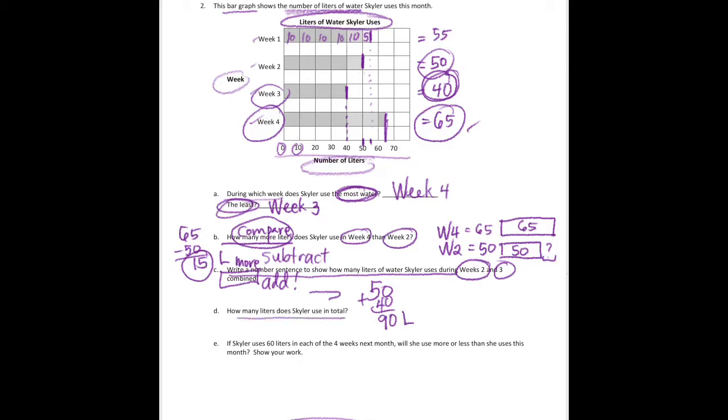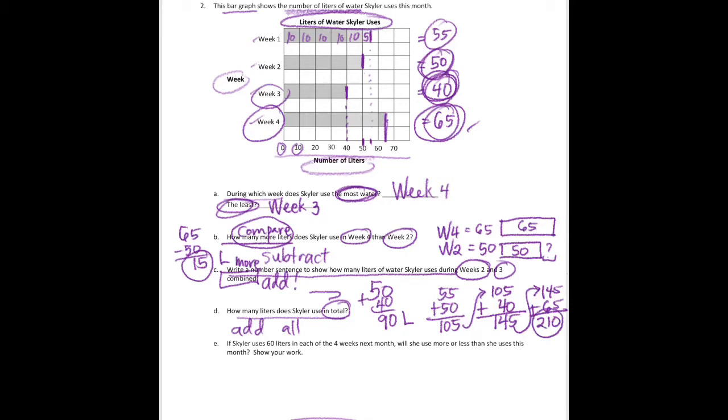And then how many liters does Skylar use in total? That means we're going to add all the weeks. So that's 4 numbers to add: 55 plus 50 plus 40 plus 65. It's easier if you add 2 numbers at a time. So that's 105 for week 1 and 2. And of course, we also add the next week, that's plus 40. And then the next week plus 65, and so we ended up having 210 liters for the whole month.